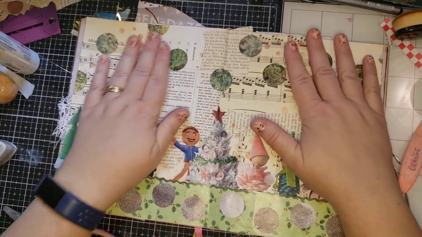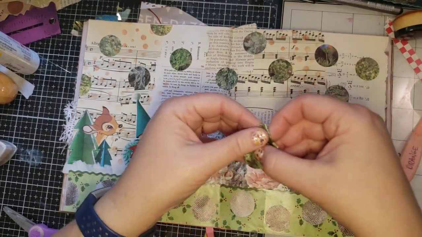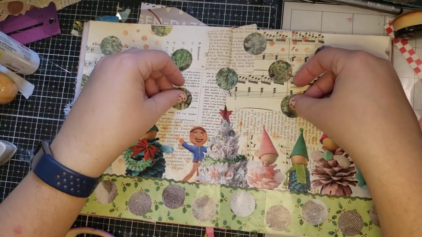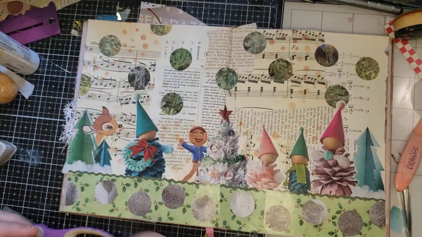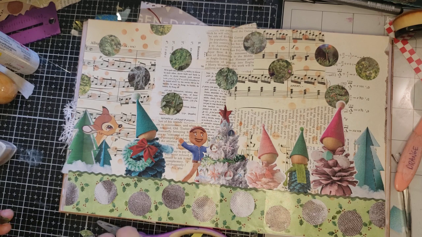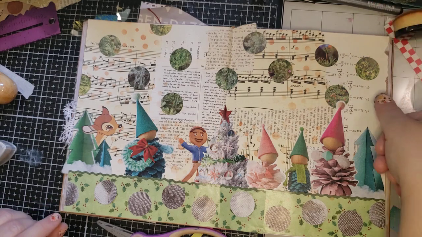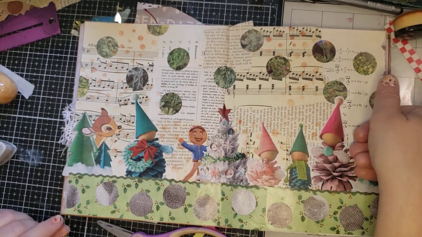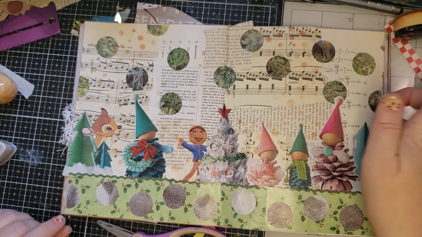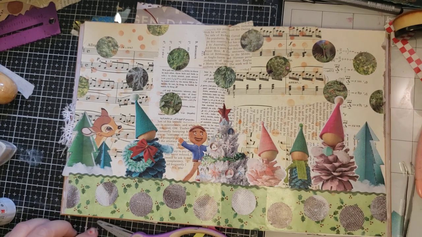What are we missing? Oh, there's more of these. Do we want to put them there, or do we want to put them... I'm going to cut one more. Not perfectly in half, though. And this one can go over here. And this one, if I can pick it up with my sticky hands and my gluey fingers.